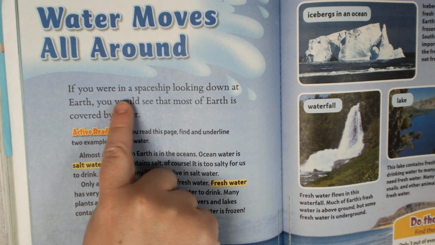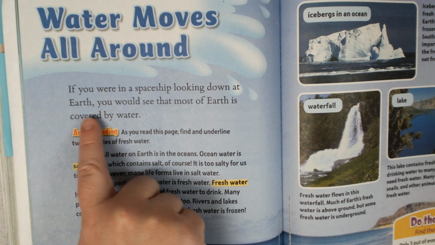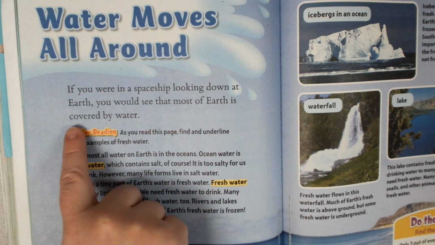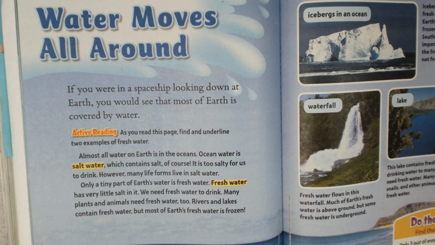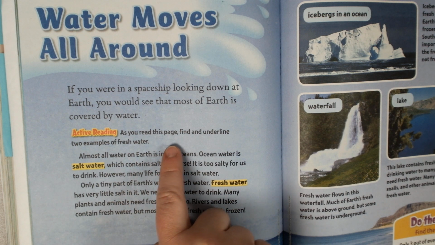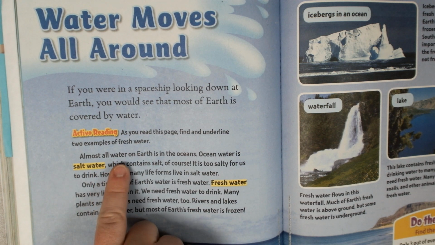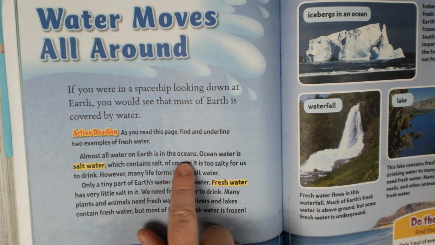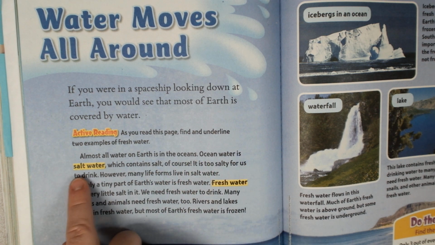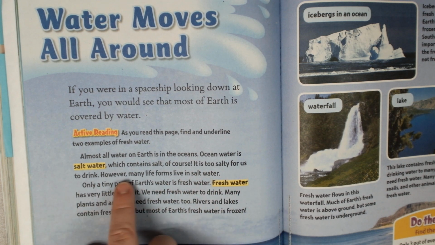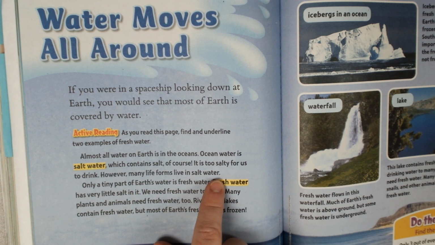This is, if you were in a spaceship looking down at Earth, you would see that most of Earth is covered by water. We can see that. That's also why we're called the blue and green planet, right? So as we read, find and underline 2 examples of fresh water. Almost all water on Earth is in the ocean. Ocean's water is salt water, which contains salt, and of course, it's too salty for us to drink. However, many life forms live in salt water.